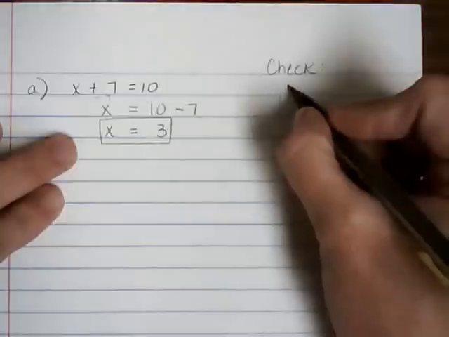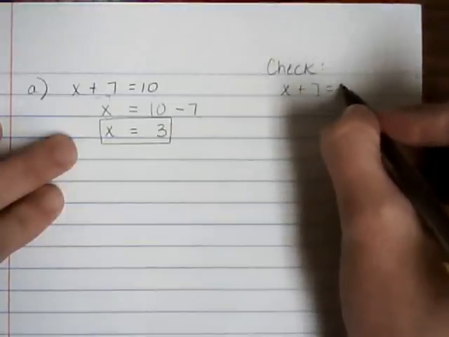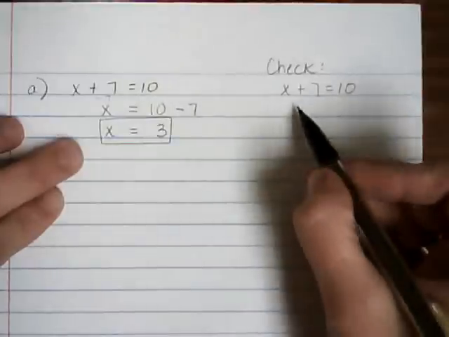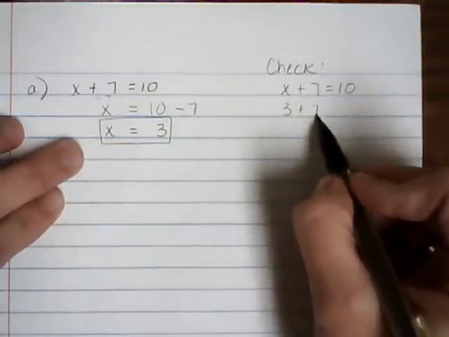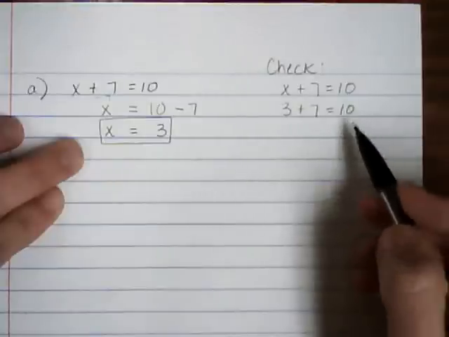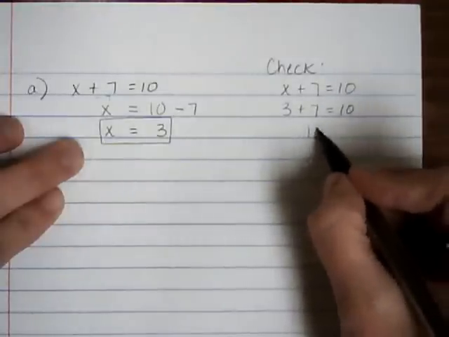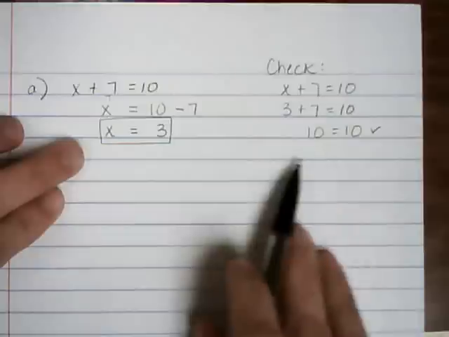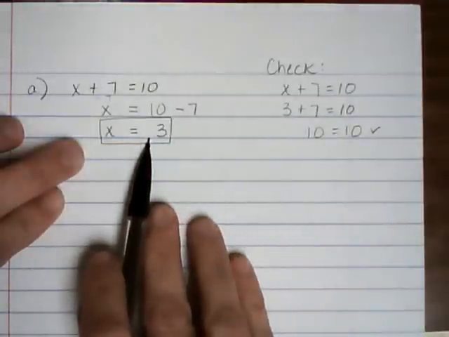You can go back to the original problem and plug in the answer that you get for the variable. So if I plug in a 3, 3 plus 7 is 10, and 10 is equal to 10. If it checks, I know that my answer is correct.